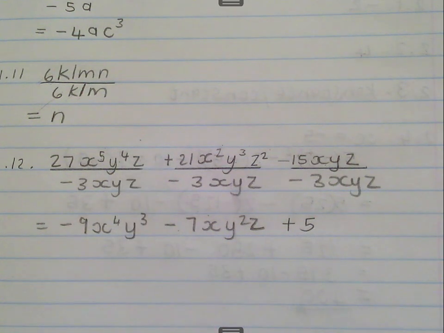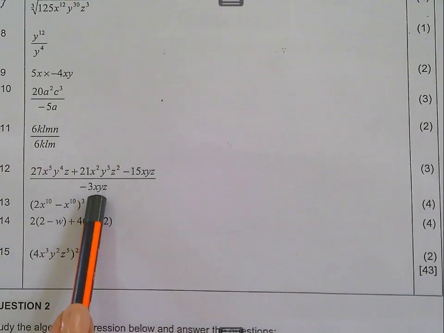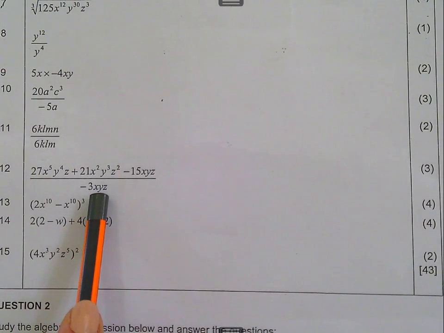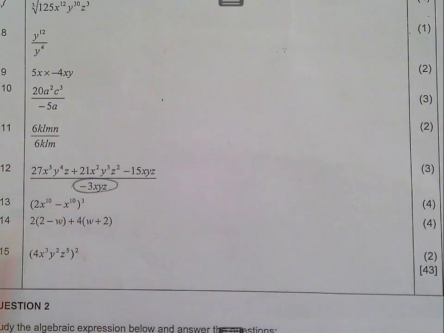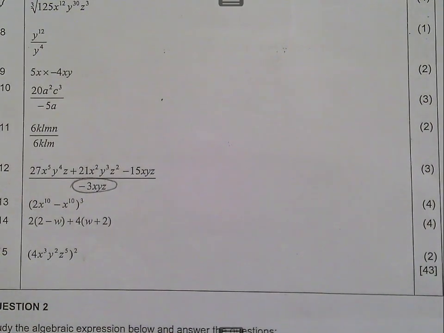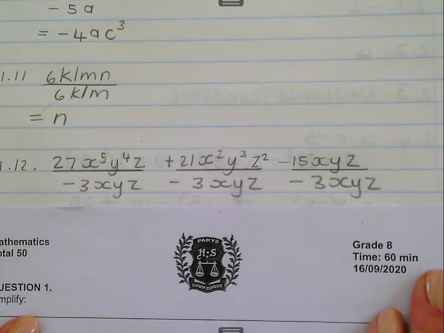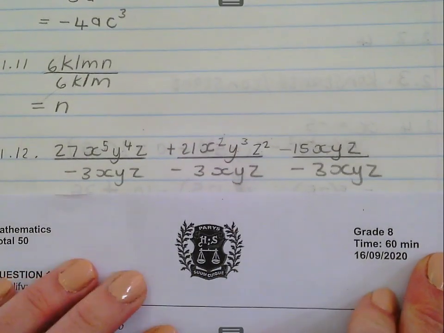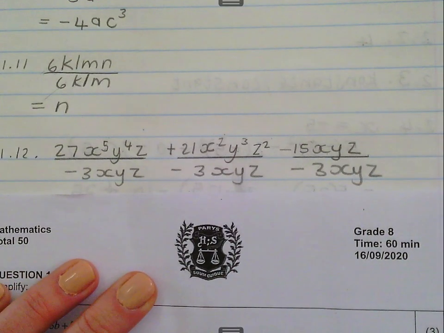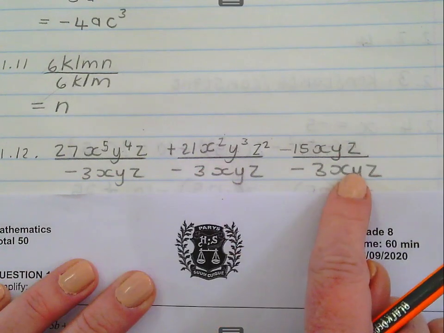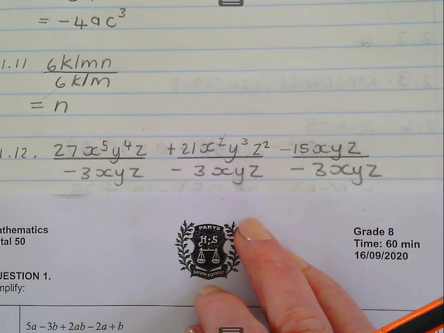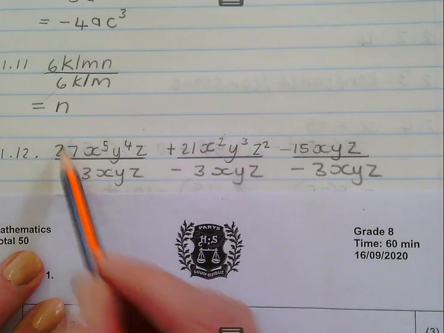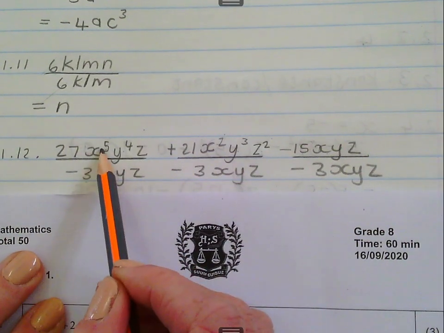When you've got that single denominator there, you have to split this sum into 3 separate fractions. Each one of them will have a denominator of minus 3xyz. And that's how we get it to look like that. Because if you think back to fractions, when we did fractions in the first term, we said we'll find a common denominator and then write it as 1. So we're actually doing fractions backwards. Okay. And then you divide these two, get the answer.